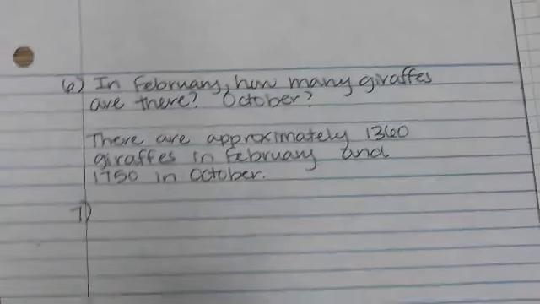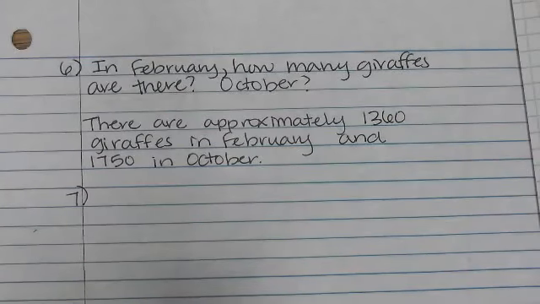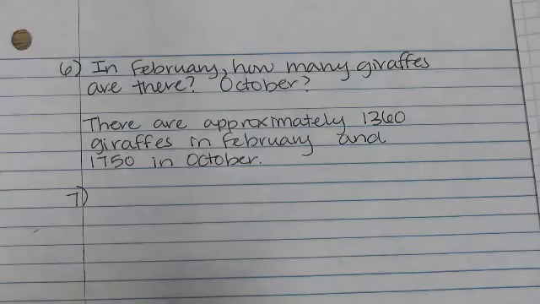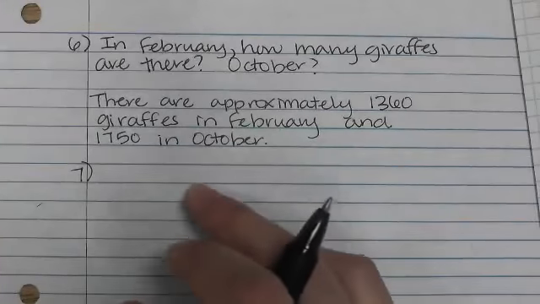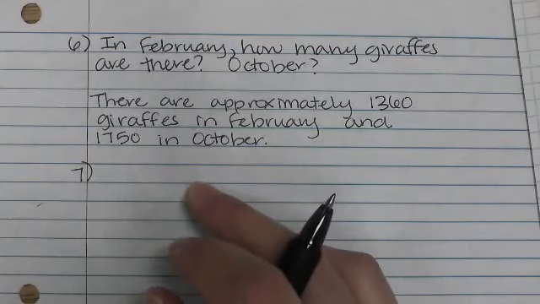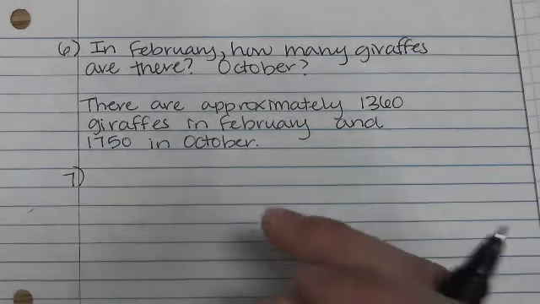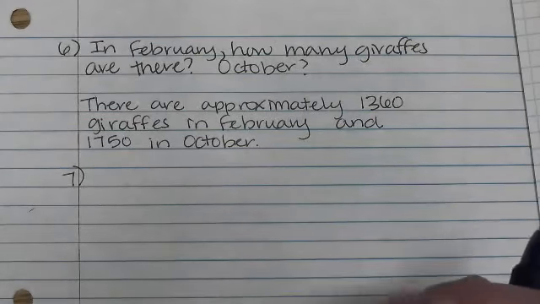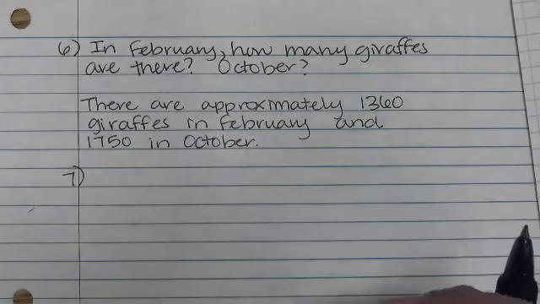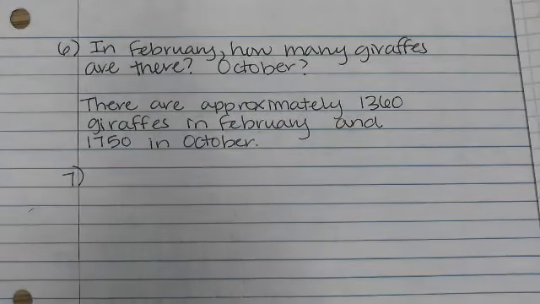And whenever we're doing story problems, we should always have sentence answers, just so that the person looking at the work that you did knows that you can interpret the number that you got. So we're not just saying 1,360 and I don't know what that means. We're saying we know that that means that's how many giraffes you have in February.